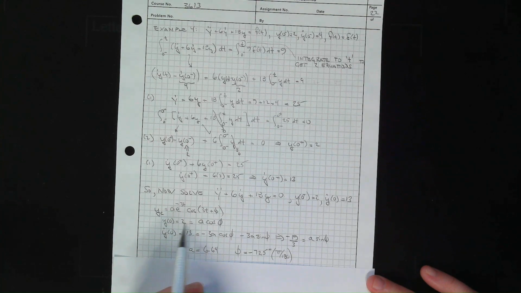So we'll notice that the A cosine goes in the positive x direction, and this is going in the minus y direction. So that gives us a phase of minus 72.5 times pi over 180. So again, you would take A sine theta over A cosine theta would be the tangent of theta, or in this case, phi. All right.